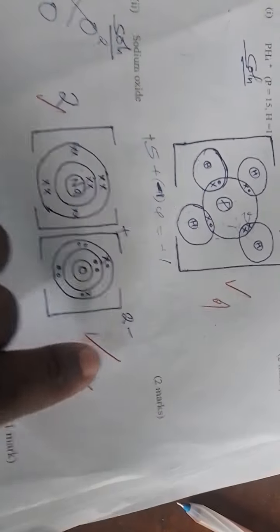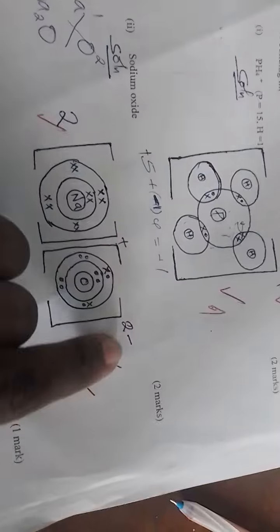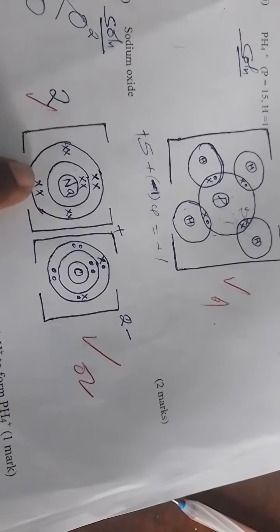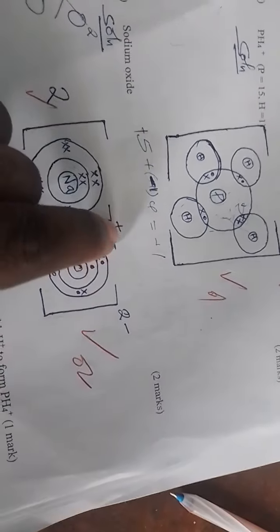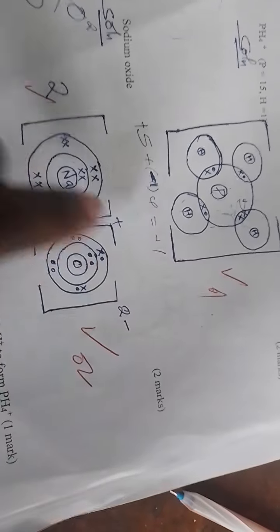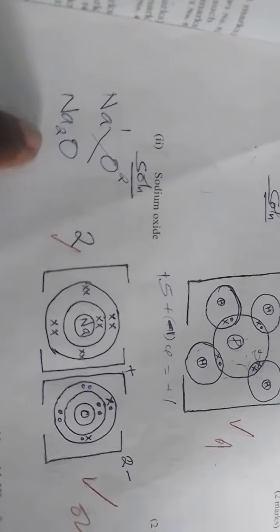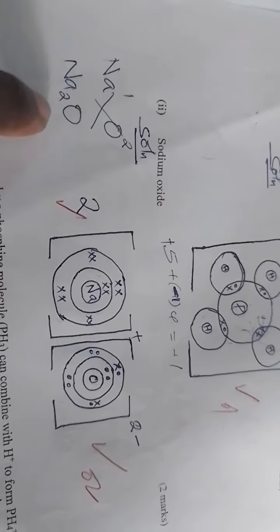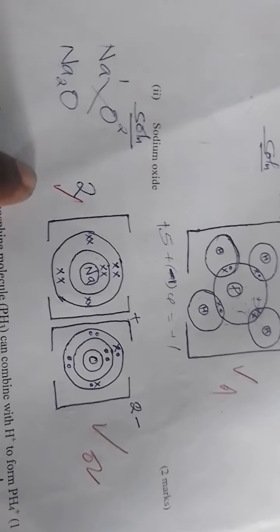Then plus the charge. If you look at this one, oxygen has gained 2 electrons, but one sodium loses 1 electron. You really need to write a plus, then times 2, because of the chemical formula. This chemical formula is saying that we need to have 2 atoms of sodium and 1 oxygen atom.